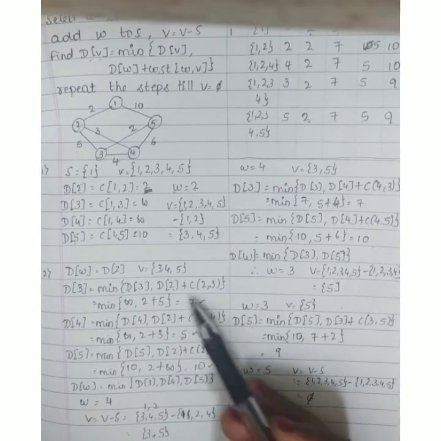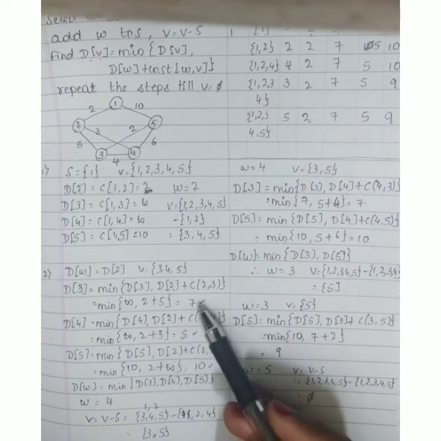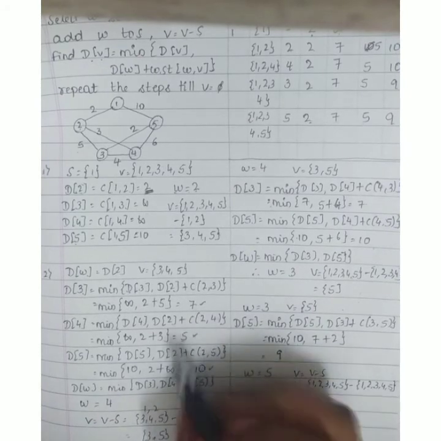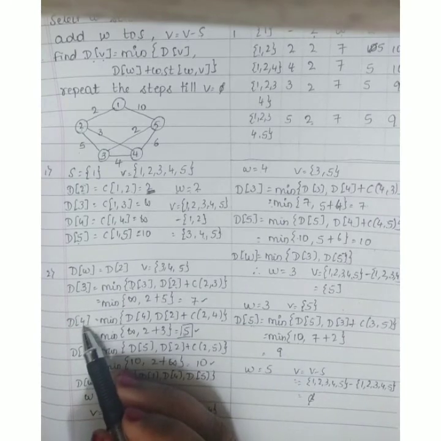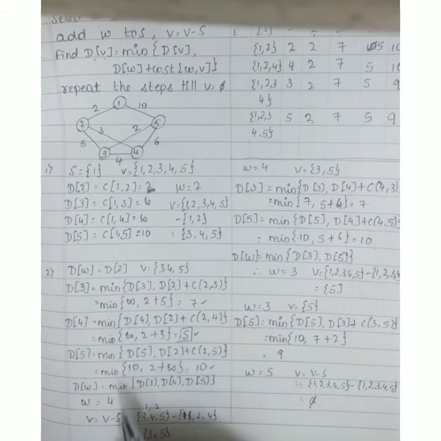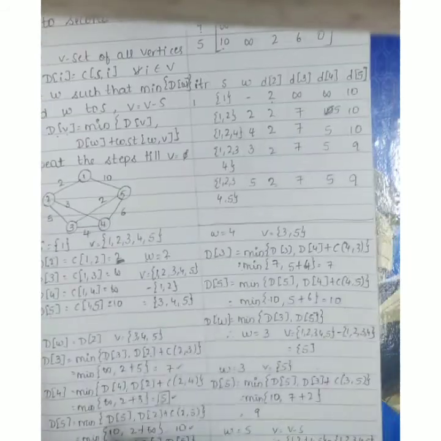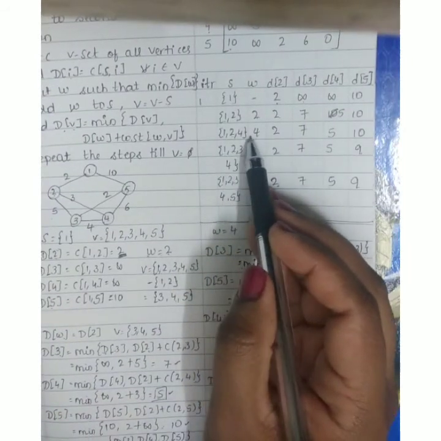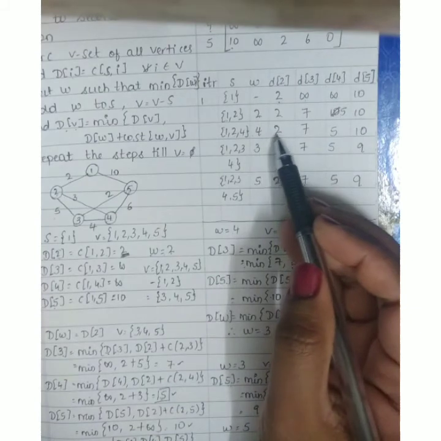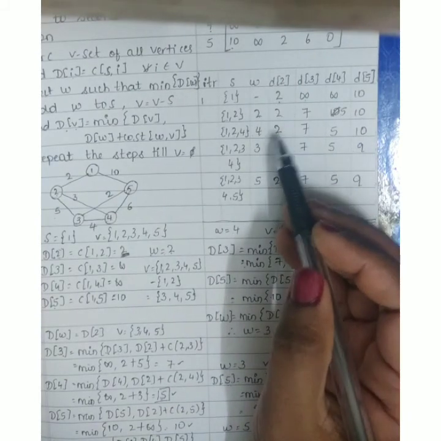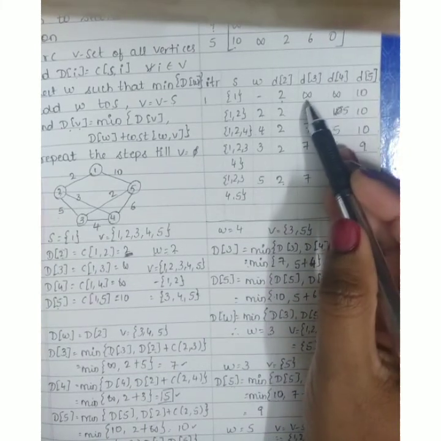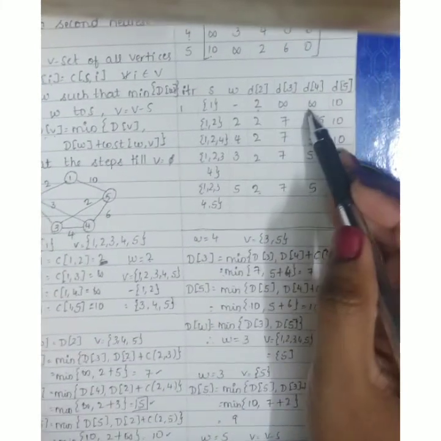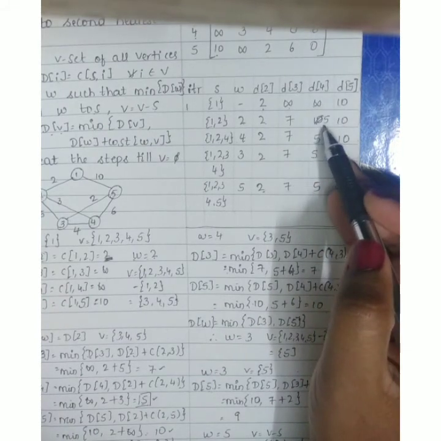Among this we identify minimum DW. So among 7, 5 and 10, which is minimum, 5 is minimum, and the vertex corresponding to that distance is 4. So the new W will be 4. Next we update S as 1, 2 and 4, and the distances also we will be updating. So 3 has changed to 7, I mean, this infinity has changed to 7. And here also D4 infinity is changed to 5. 2 and 5 remain the same.